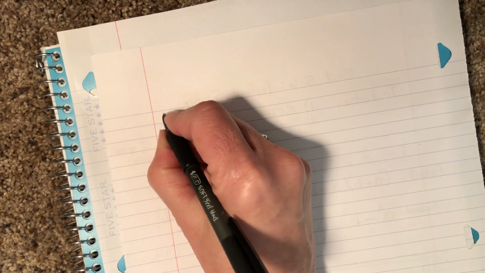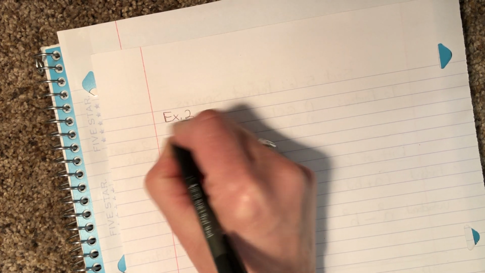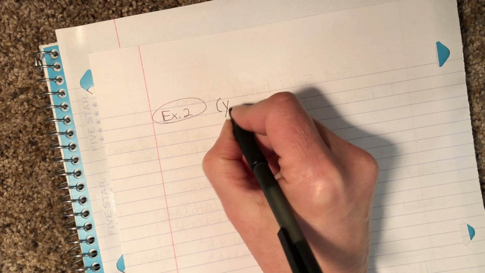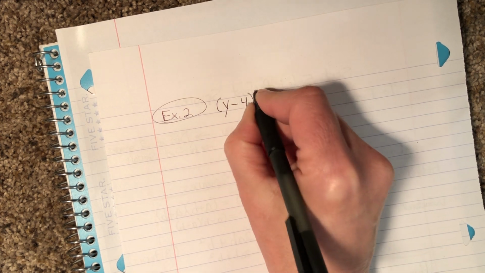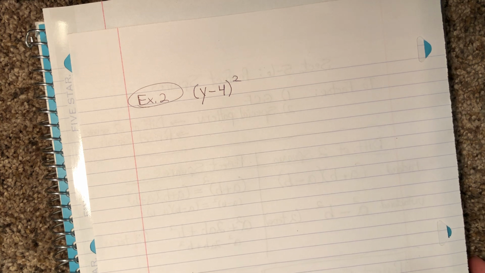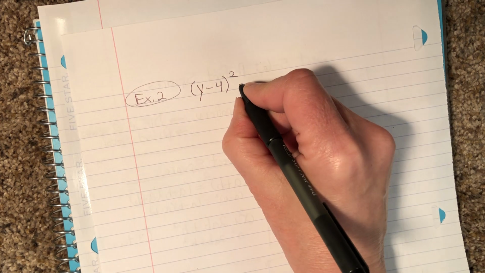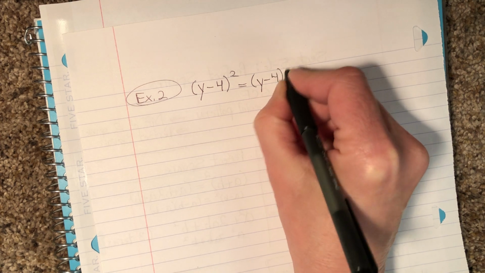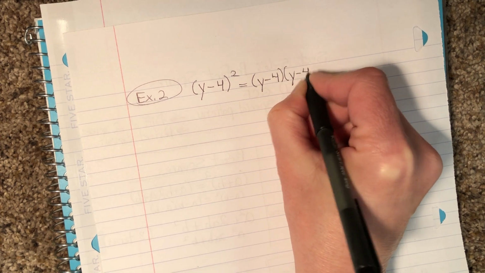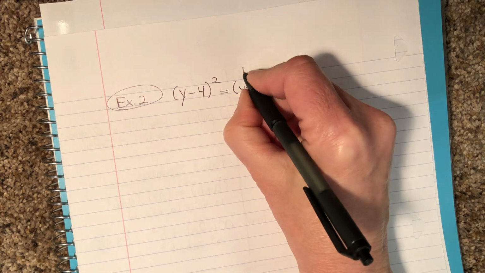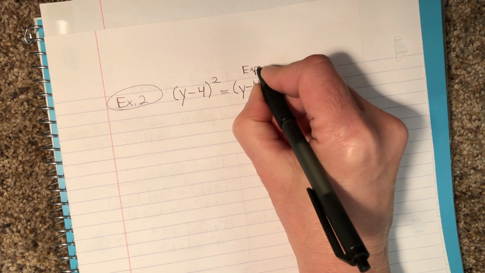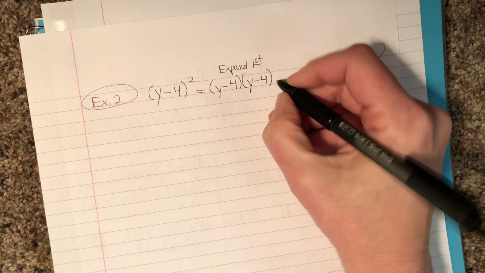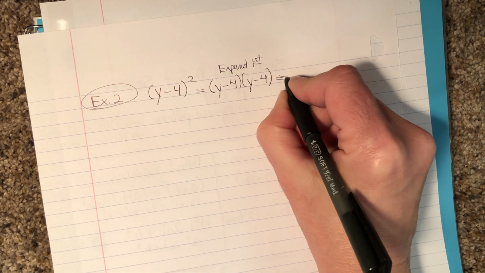So let me write example 2. The multiplying out is the kind of easy part of the perfect square. This time we have a minus, but you still want to expand it first. Okay, FOIL.